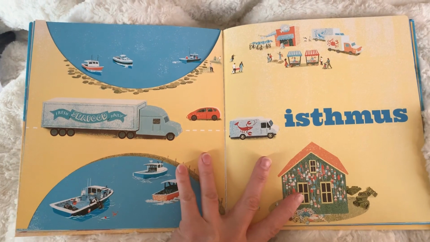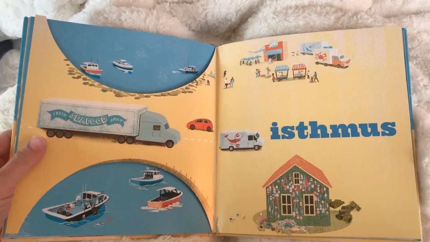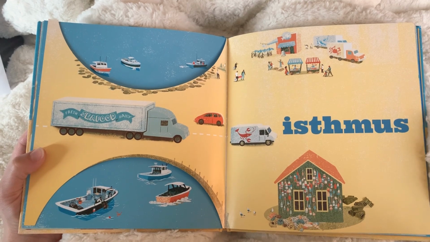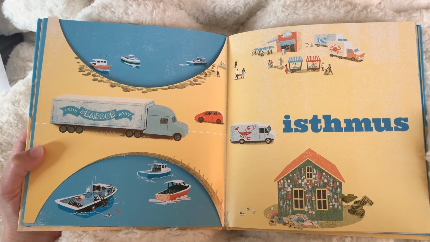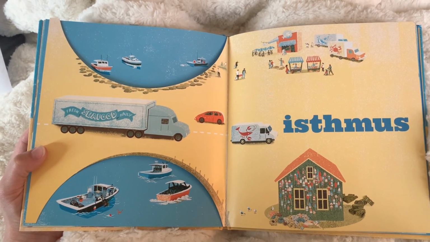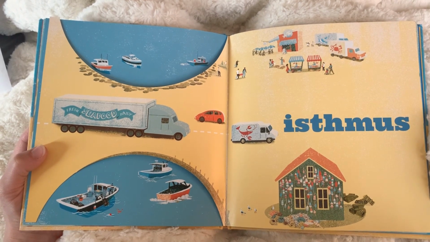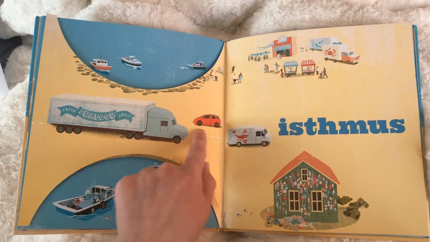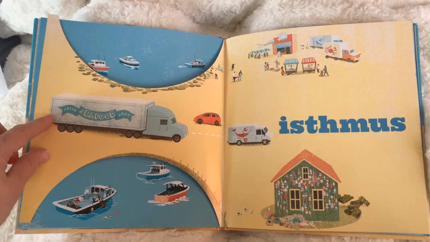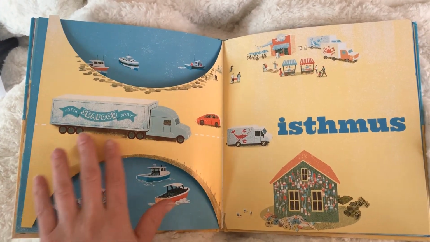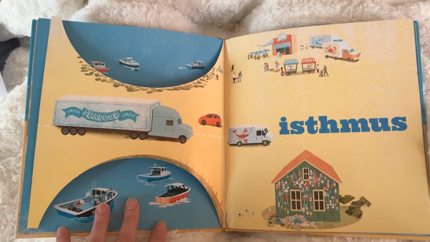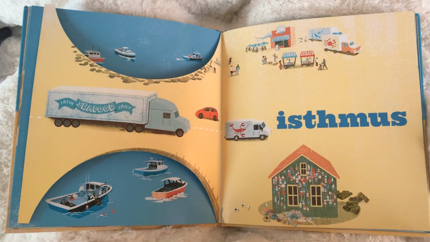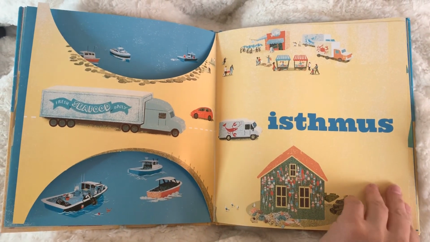This is an isthmus. An isthmus is a narrow strip of land that connects two larger land masses and separates two bodies of water. So this is an isthmus, land that you can go across, separating a body of water here and a body of water here. An isthmus.